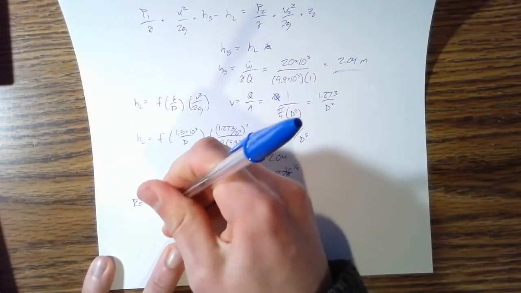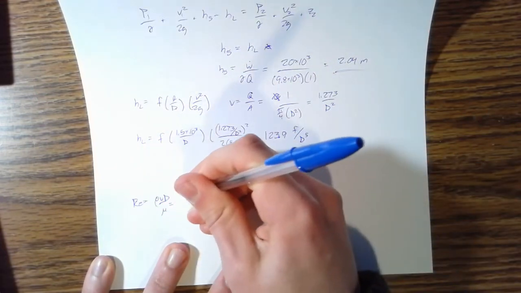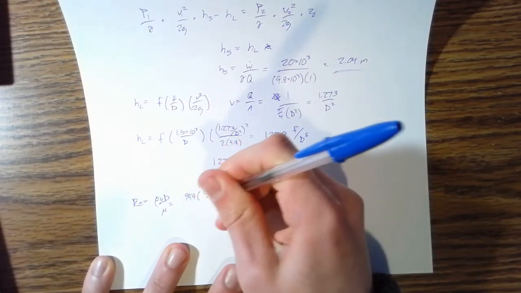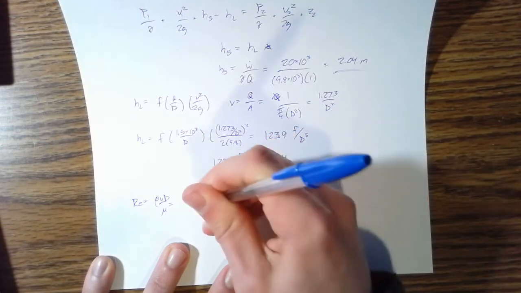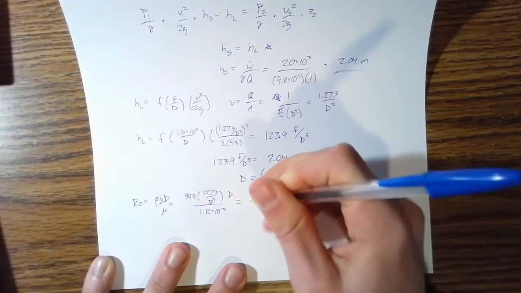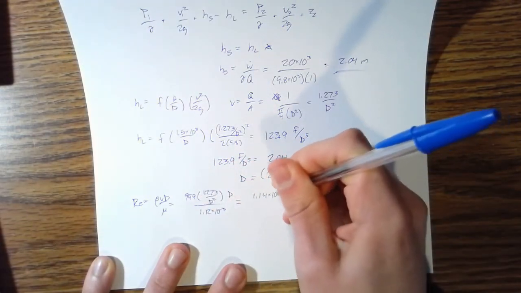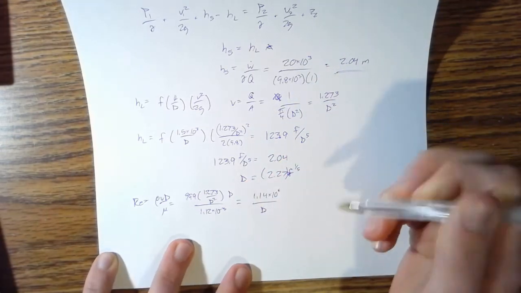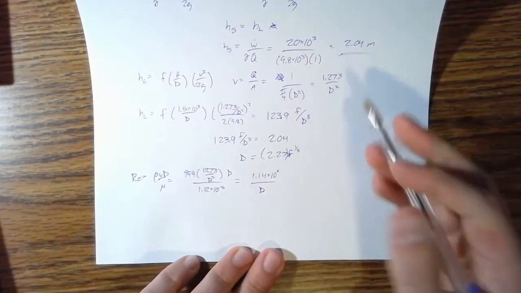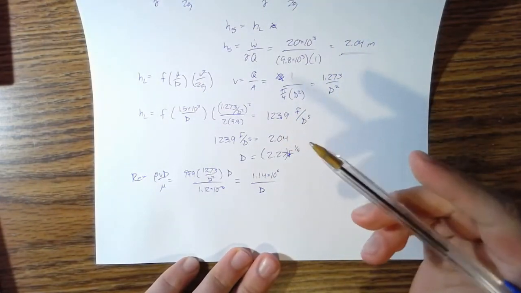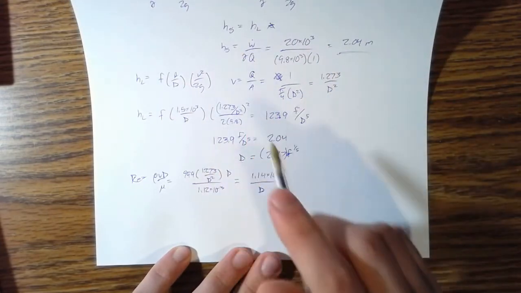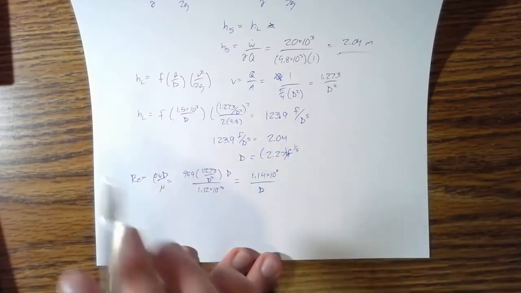So rho v d over mu, 999 times 1.273 over d squared times our diameter over 1.12 times 10 to the negative third, which is just 1.14 times 10 to the sixth over our diameter, which is not a number that we can work with. And so to move forward from here, what you can do is you can use trial and error method, where you plug in an F value that you think works and then check with the Moody chart based on that.